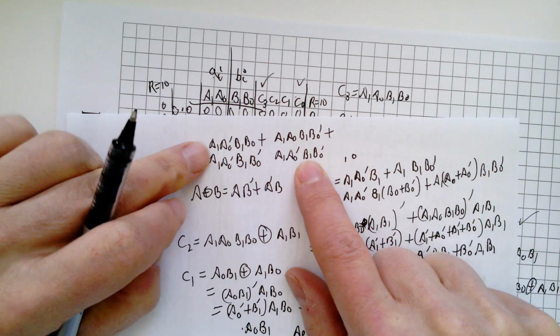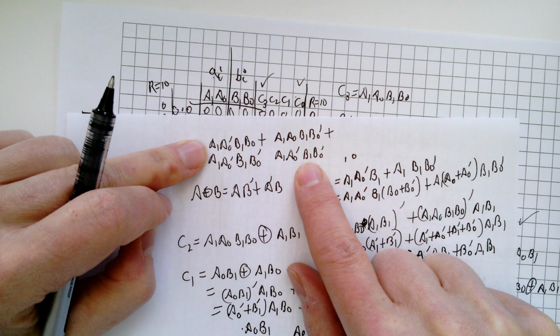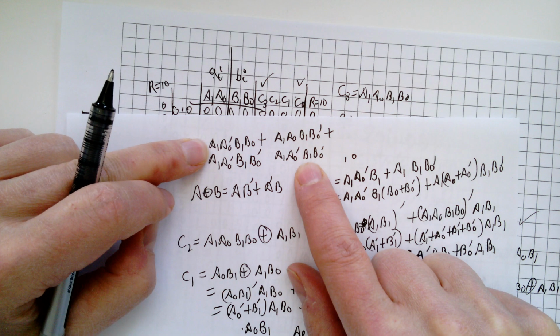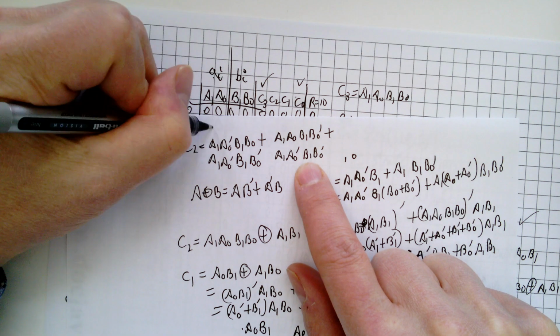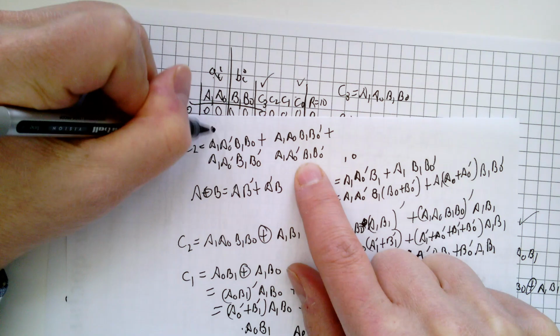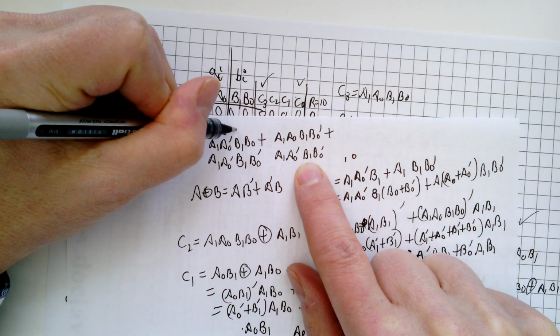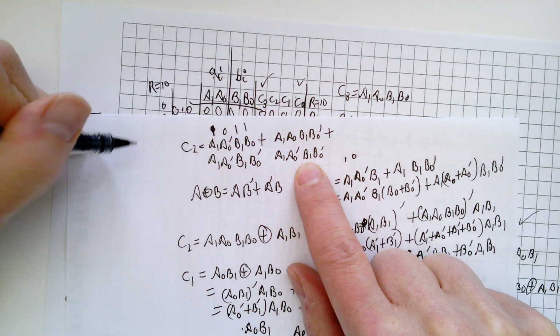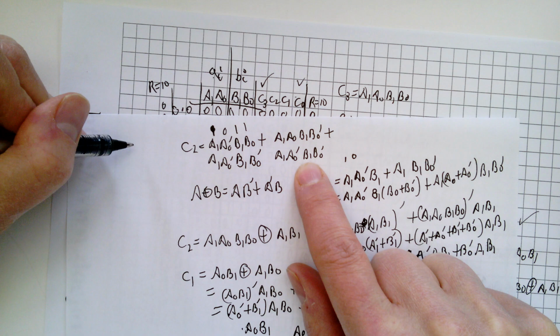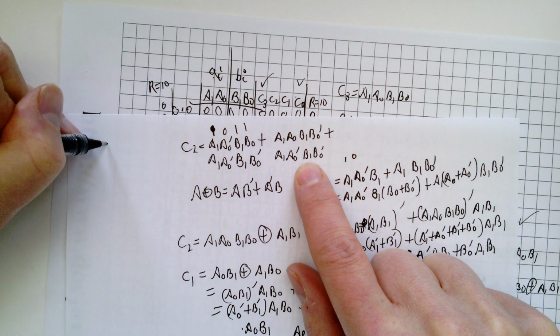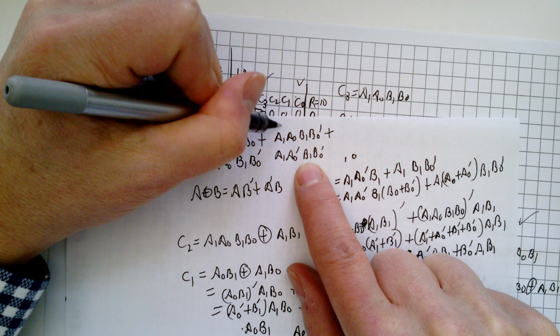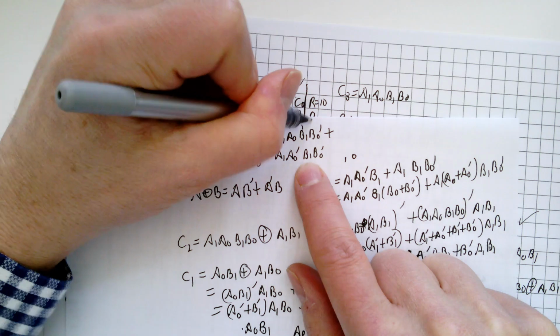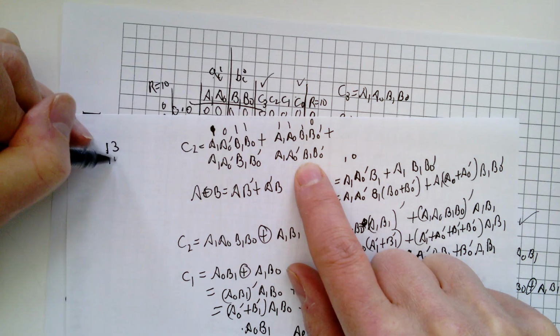From this longhand notation, I can get the indices. That's 1, 0, 1, 1, which is equivalent to 13. I got 1, 1, 1, 0, which is equivalent to 14.